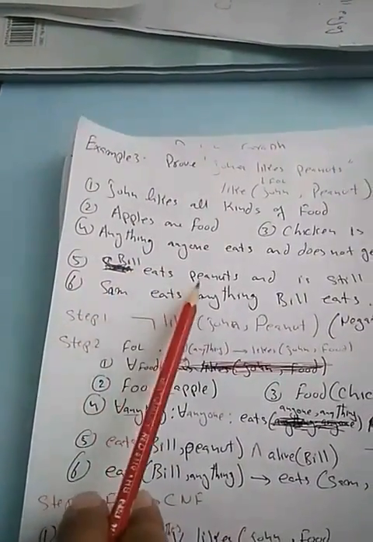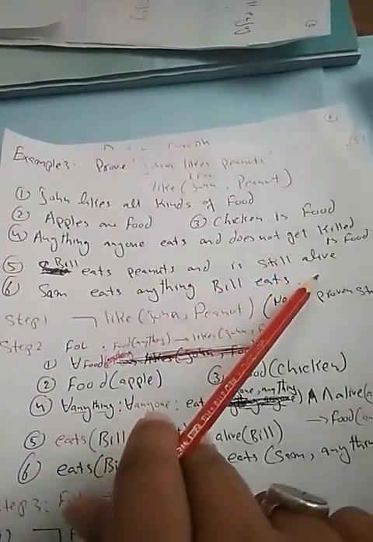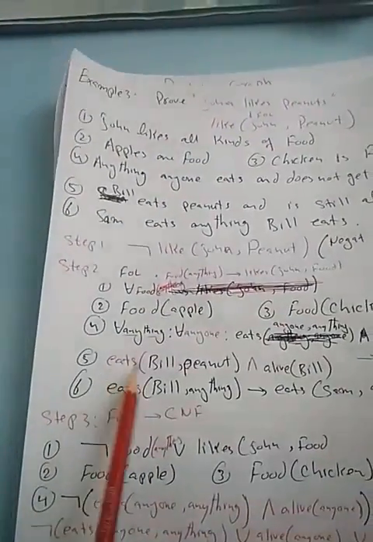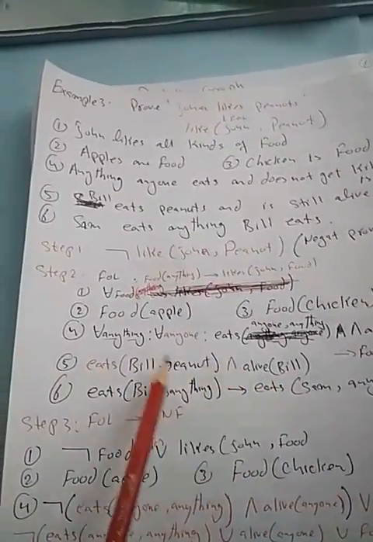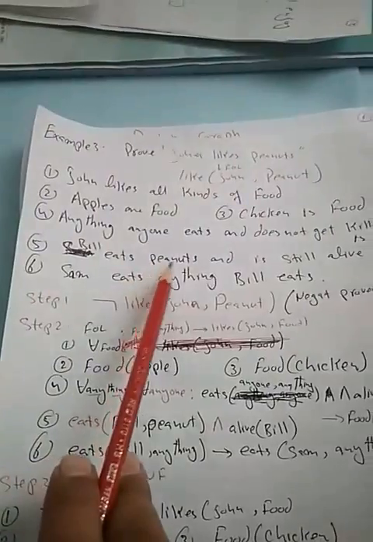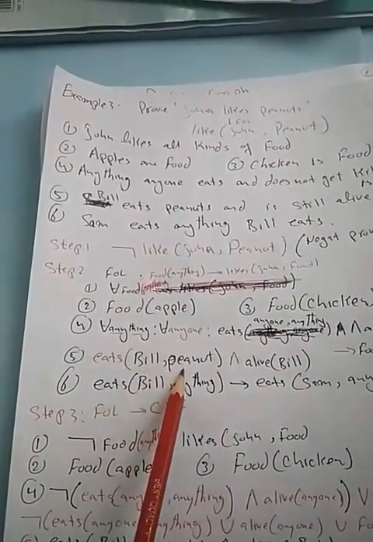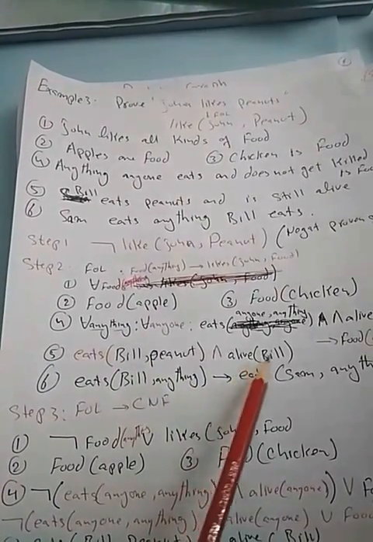Fifth, Bell eats peanuts and is still alive. So eats(Bell, peanuts) and alive(Bell). Bell eats peanuts and is still alive: eats(Bell, peanuts) and alive(Bell).